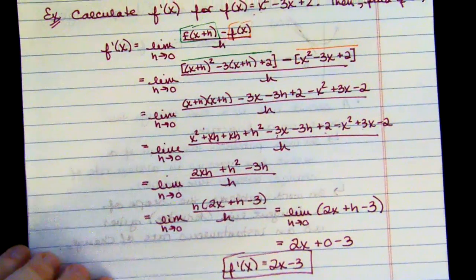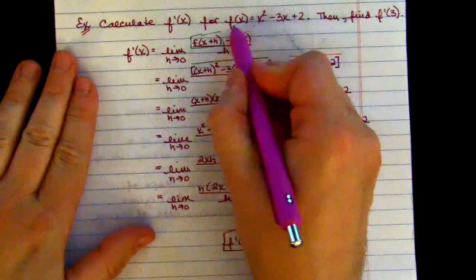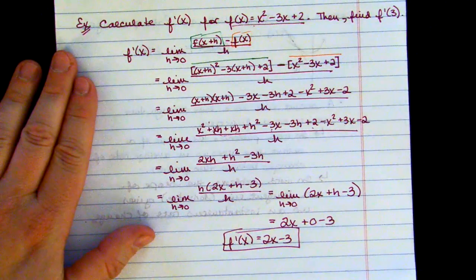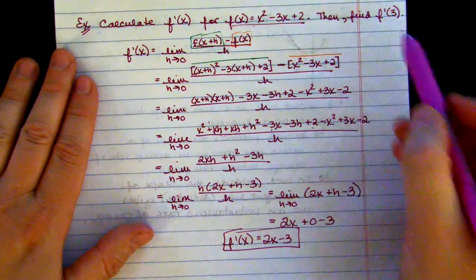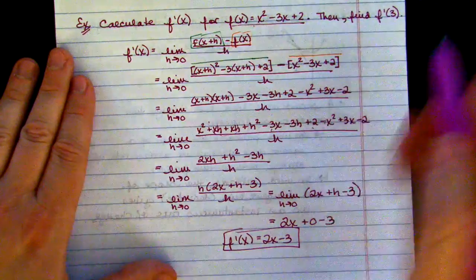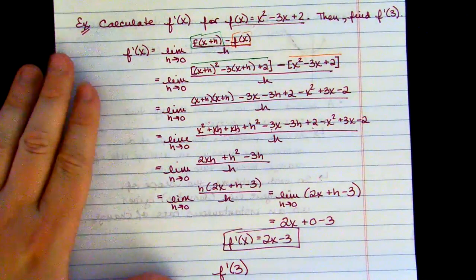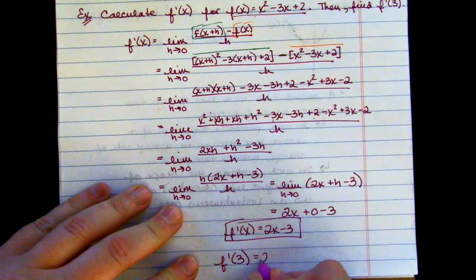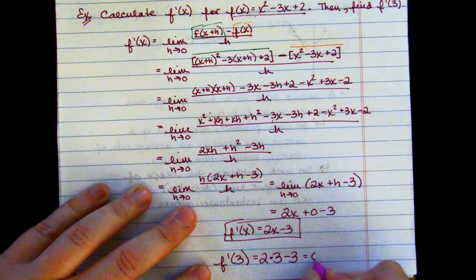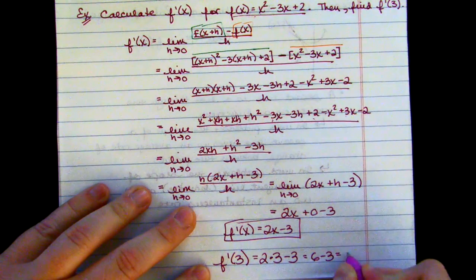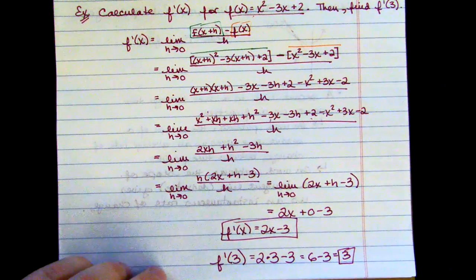What I have just created is a formula that will find the derivative, that will find the slope of this parabola at any x value. Now, this particular problem said to find f prime of 3. Well, I'm going to plug 3 into that formula. F prime of 3 equals 2 times 3 minus 3. Okay, that's 6 minus 3. That's going to give me 3. The slope of that parabola at x equals 3 is 3.